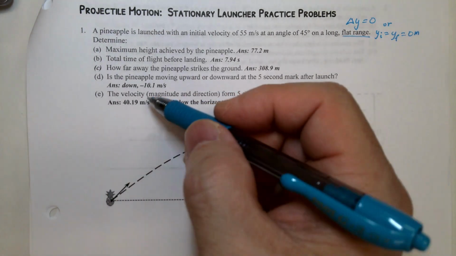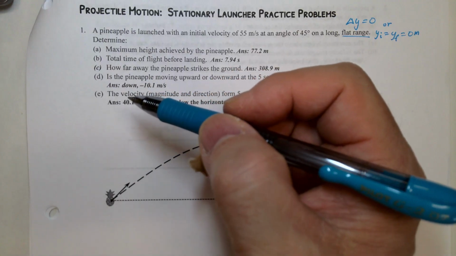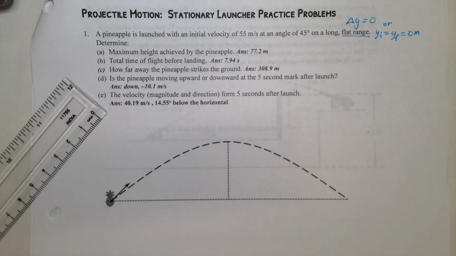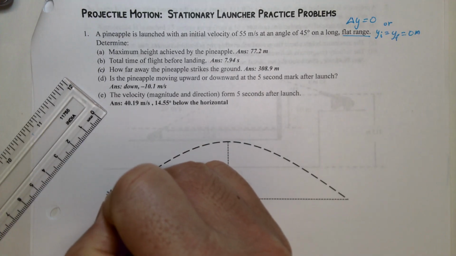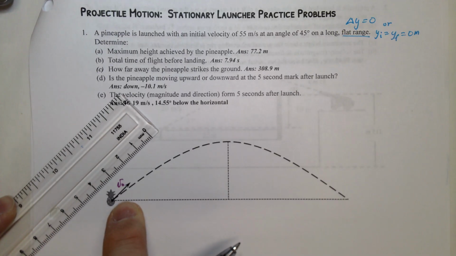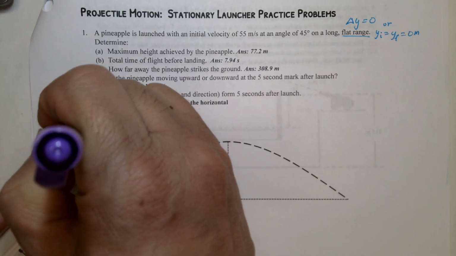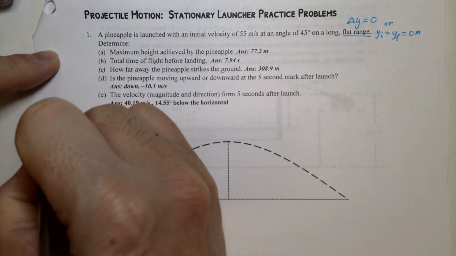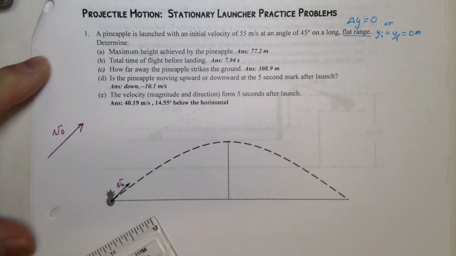Whenever you see something like this, before you even start the problem, I would recommend that you work this V naught out into its x and y components. So first thing is draw separately away from the diagram and then draw out this V naught.